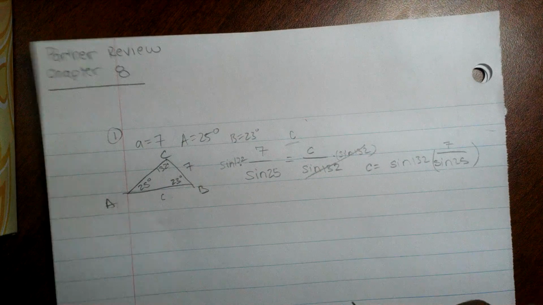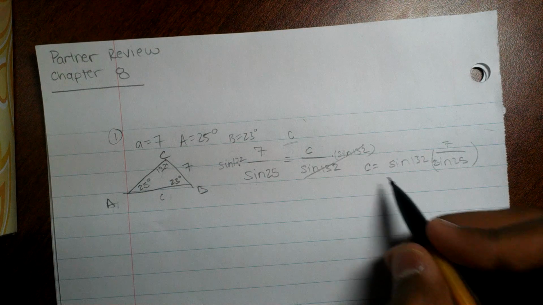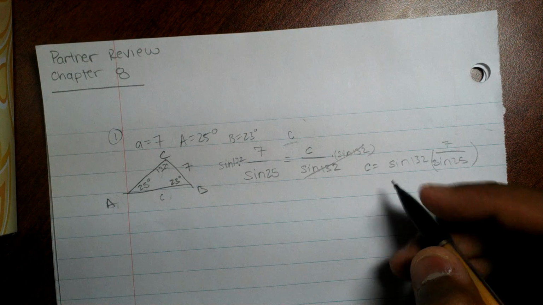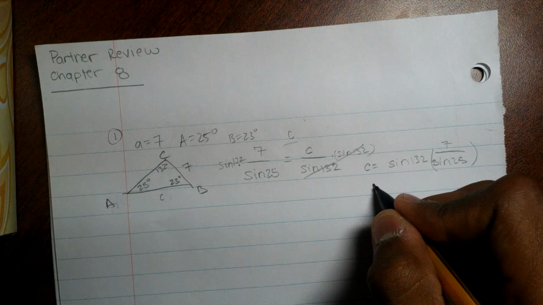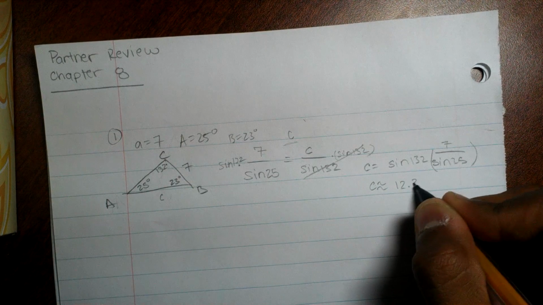You want to put this in your calculator and make sure that you have it set to degrees, otherwise you'll get a funky answer. And if you do that, you get C is approximately equal to 12.31.